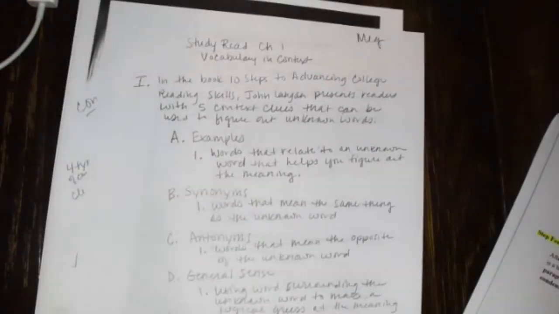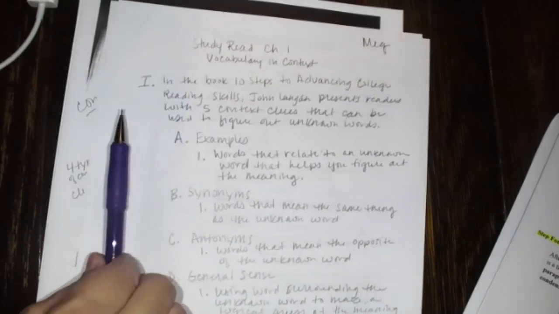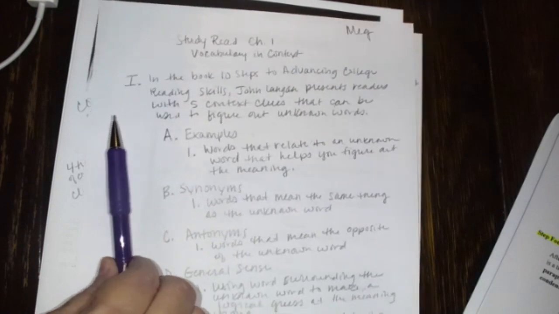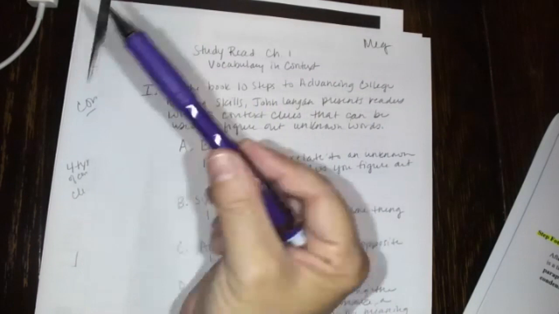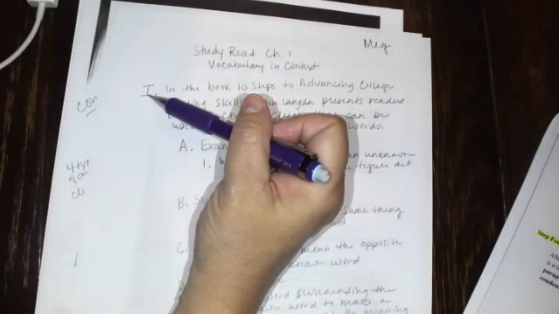And you can see that there's definitely a hierarchy. Anything more to the left means it has the most weight. So here is the thesis statement. And I didn't have to write thesis statement here, just Roman numeral 1, because I know that Roman numeral 1 means that's the thesis, okay?